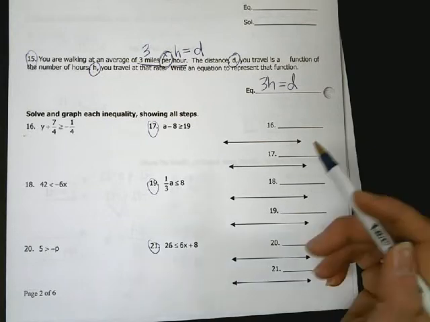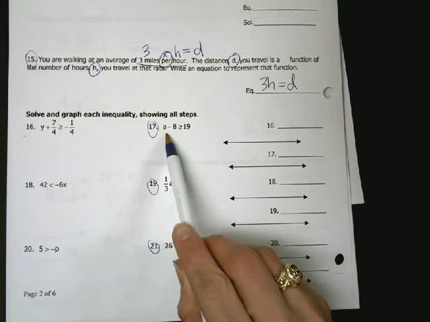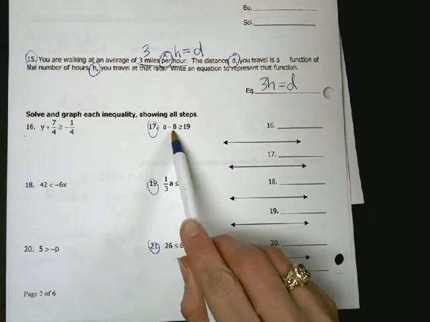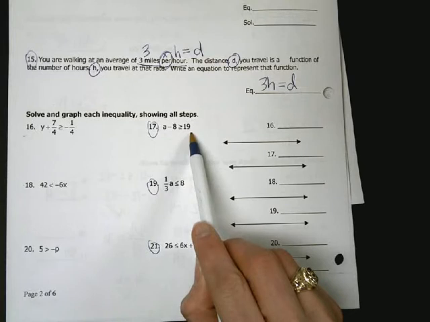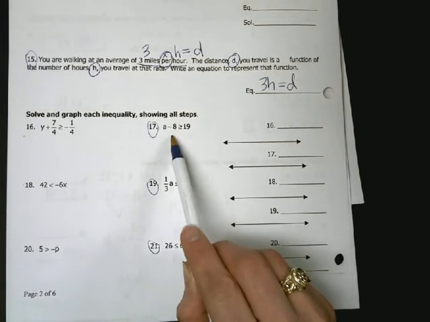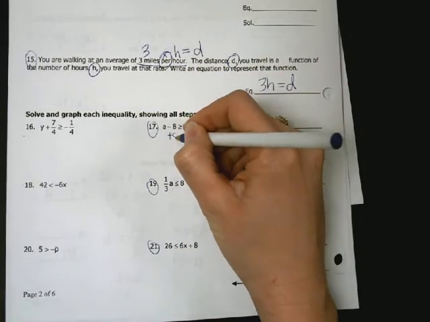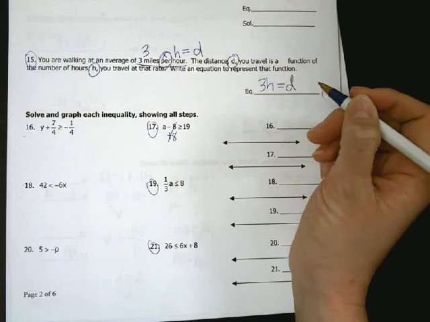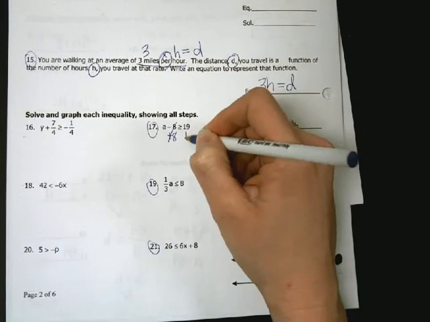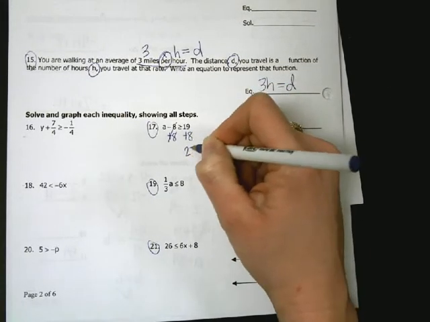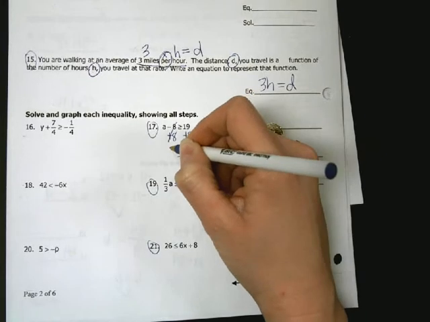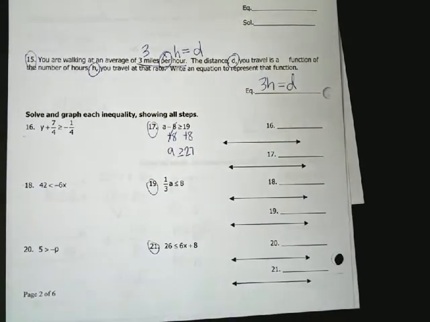That means we want to get the 8 to the other side of the inequality sign. Just like we would with an equal sign, you want to do the opposite of whatever's going on here. So the opposite of subtraction is addition in order to cancel him out. And then whatever you do to one side, you have to do the other. So from there, you've just got A is greater than or equal to 27.